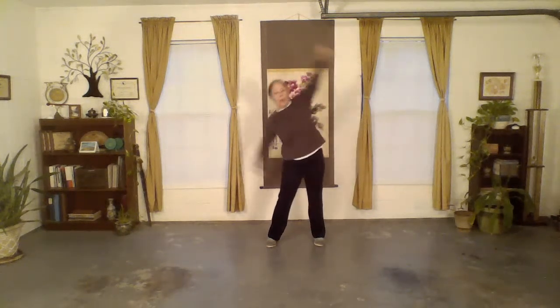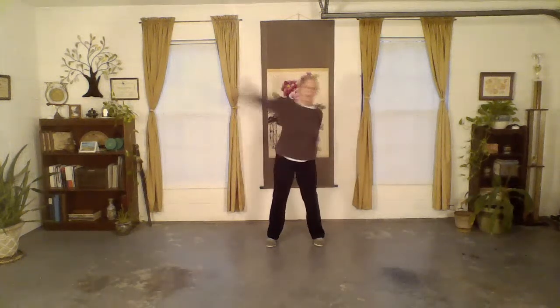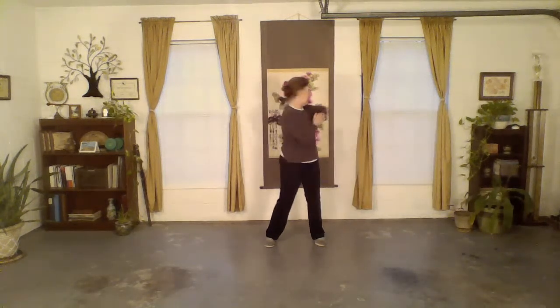To side. I'm going to my right, you're going to your left. And 1, 2, turn 3, 4. Open the side. 1, 2, 3, 4. One more time. All right. Turn, elbow. 1, 2, and 3, 4. 1, 2, turn the waist. 3, 4. Last time.